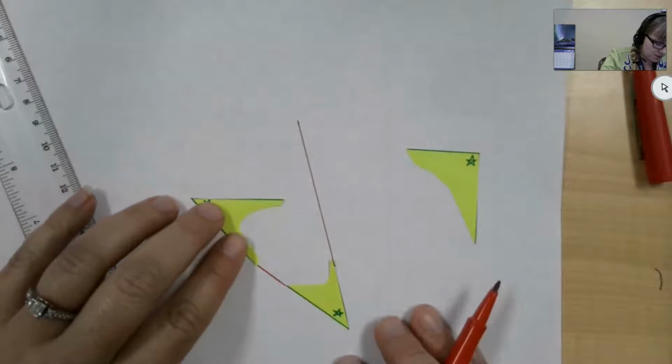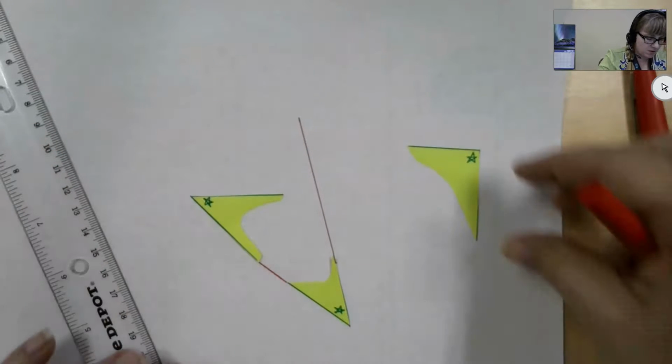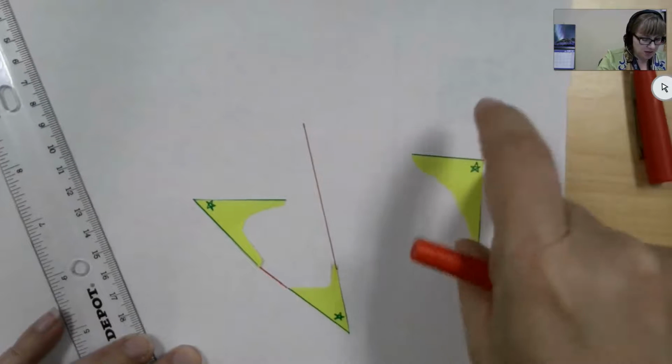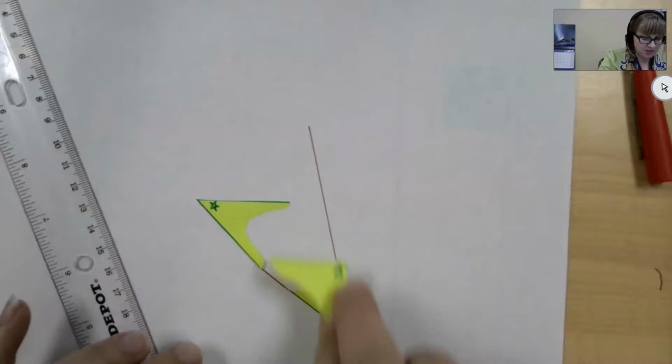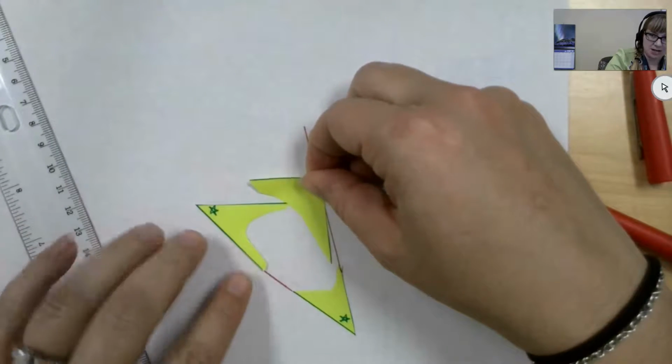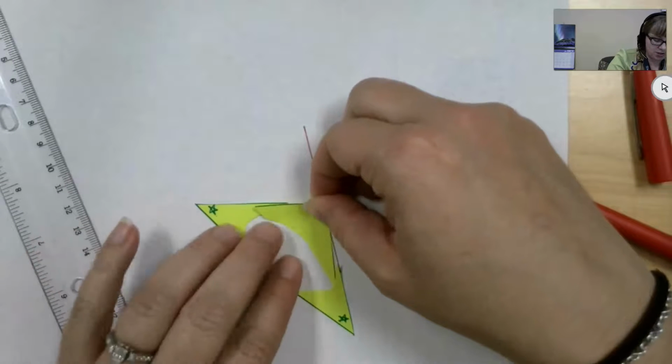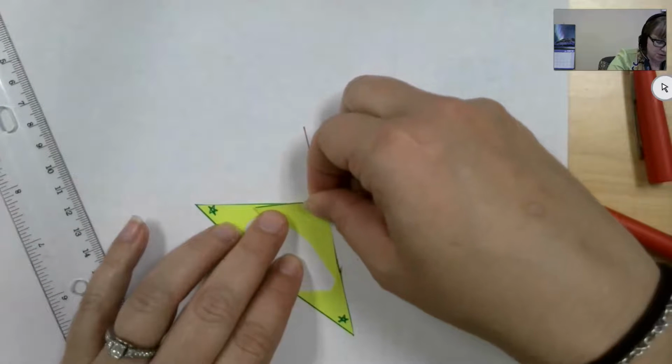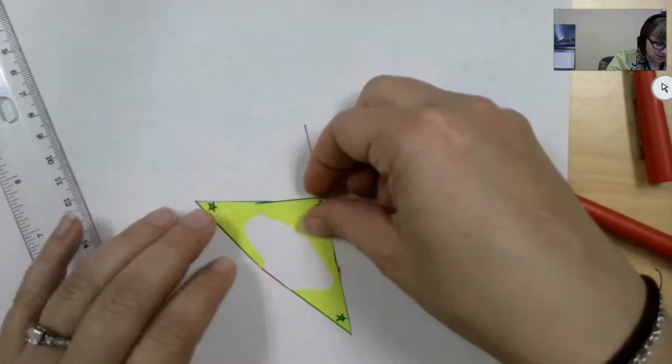Oops, that one fell off. So now when I pick this one up and I try and get it in place, I know that it would have to line up on that side there. If I pull it too far away, it's not going to line up, so I've got to push it in a little bit closer so that it lines up with that other side.